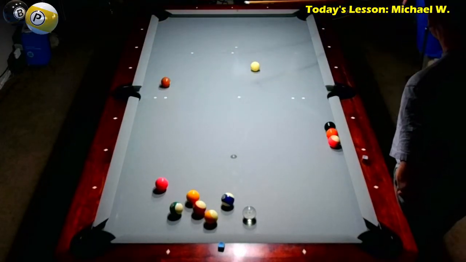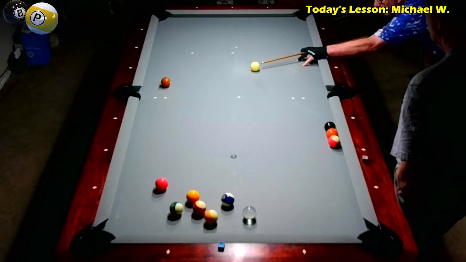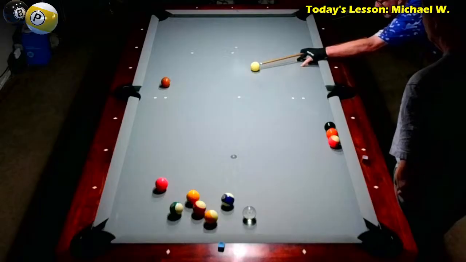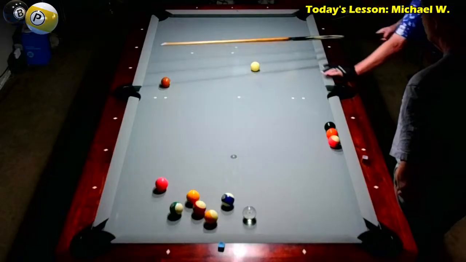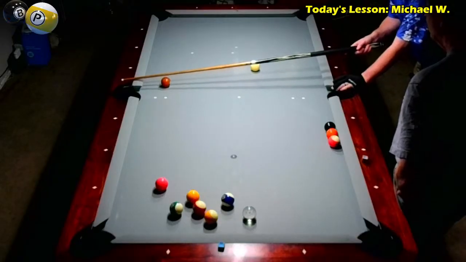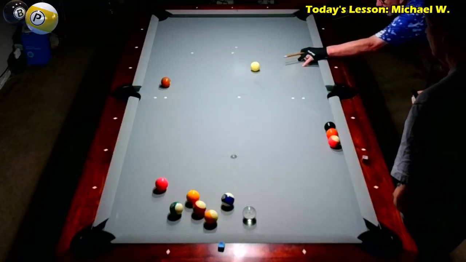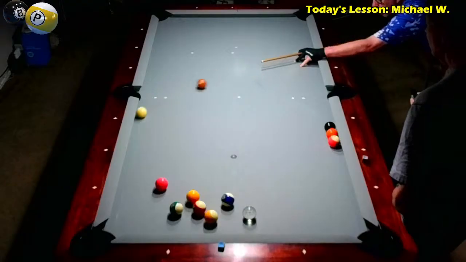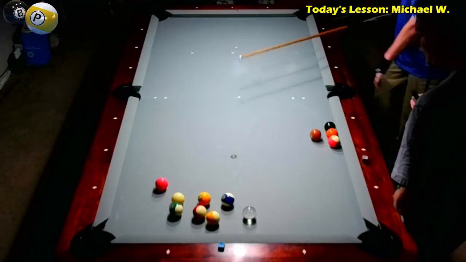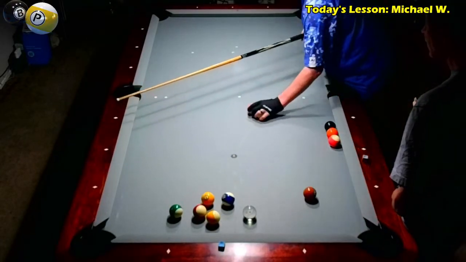So what you do instead, and this is a tough shot, is shoot a little softer, and put some right-hand English on it, and aim it here instead of here. I'm going to aim it to overcut it. That way the cue ball can get out of the way. Ooh, close. It is a tough shot. What just happened there? The cue went behind the ball.